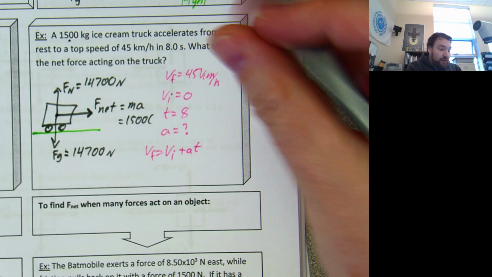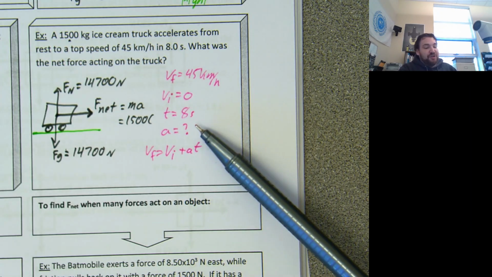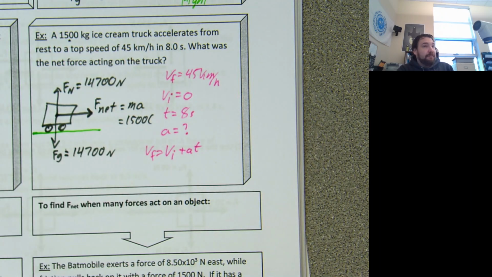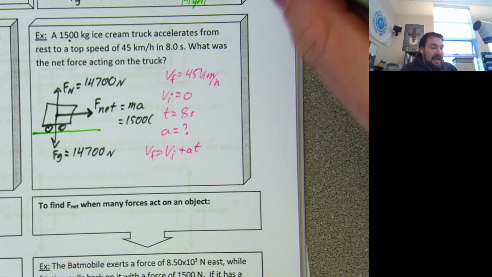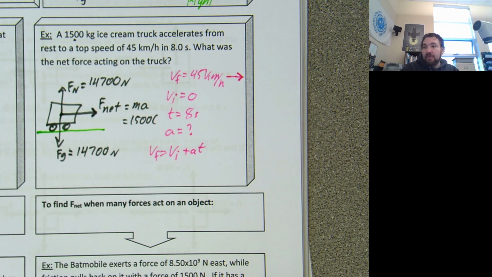If you put the time into hours, you're going to get an acceleration in kilometers per hour squared, and that's going to be terrible every time. So you want accelerations in meters per second squared. So we're going to convert the velocity. How do I convert kilometers per hour into meters per second? Divide it by 3.6.